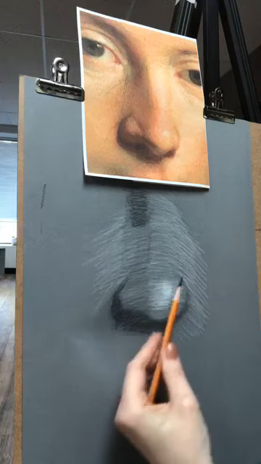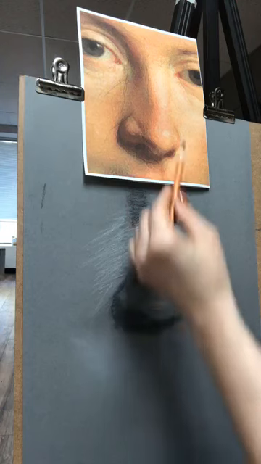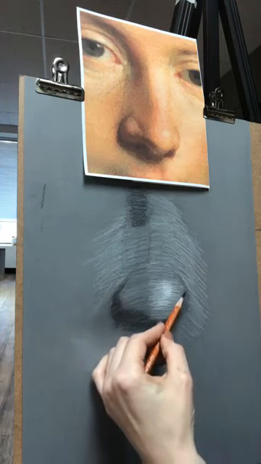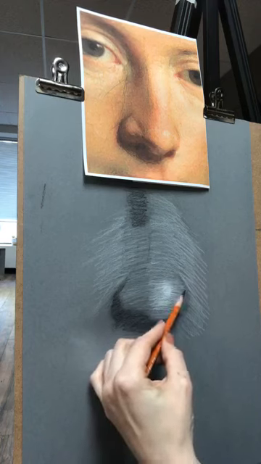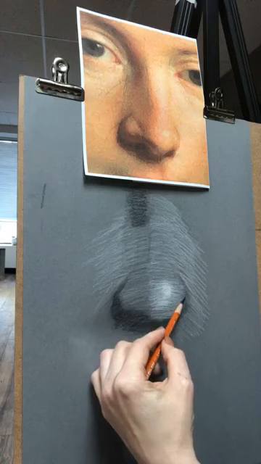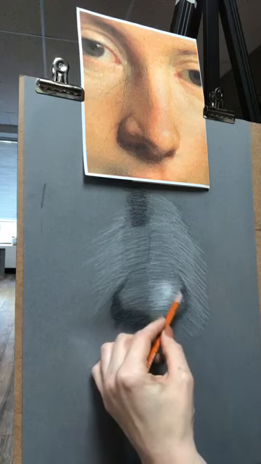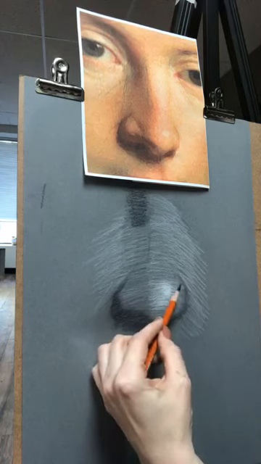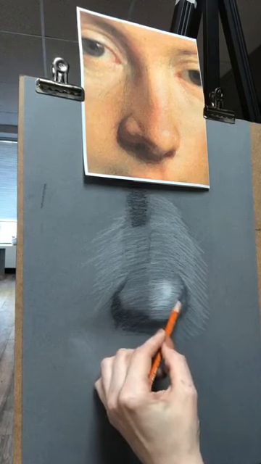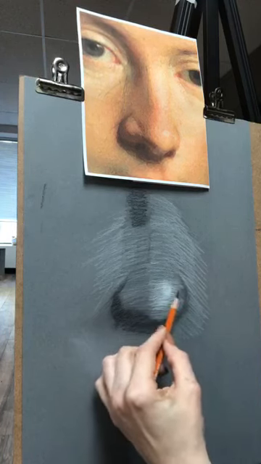I've got my squeaky pencil back here because I want to start to shape some of the halftone on the outside of the nostril. And I don't want it to be as dark as the shadow. That's one of the keys in your shading: you need your halftone to stay separate from your shadow. It can't be as dark as your shadow.